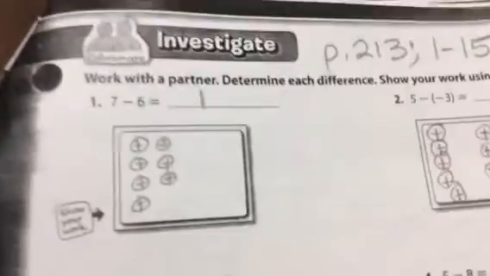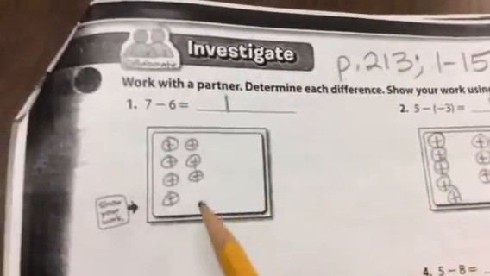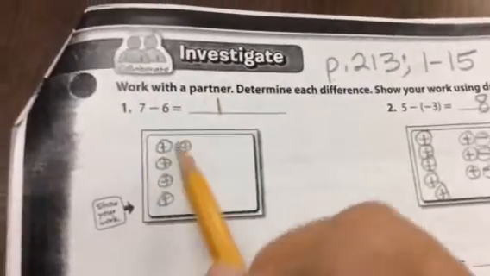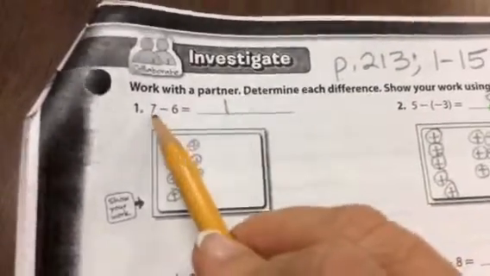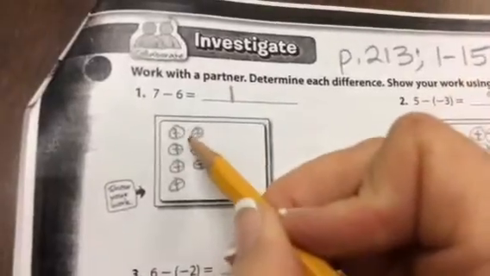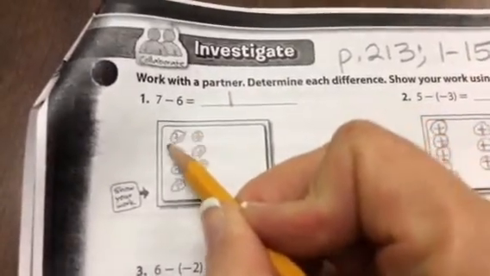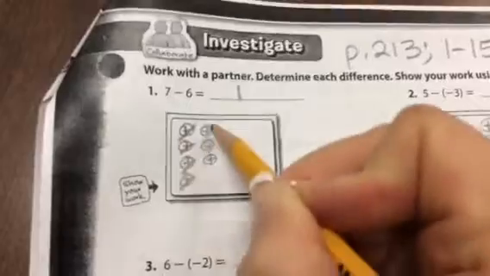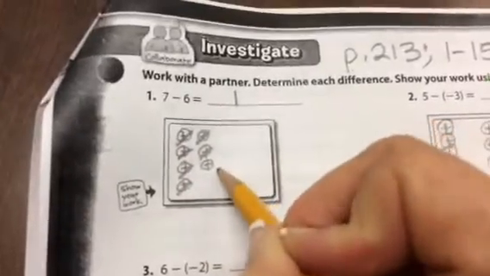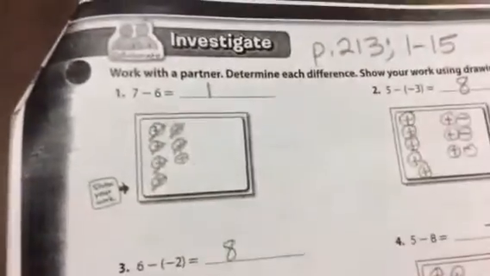Number 1 says 7 minus 6. So I am starting with 7 positives because that's what I'm starting with, and it is telling me to remove 6. So I'm removing 6 of them, and I am left with 1. So my answer is 1.